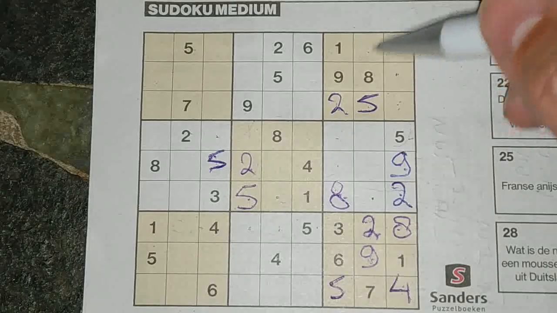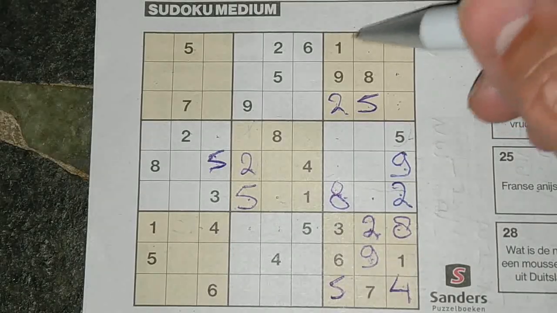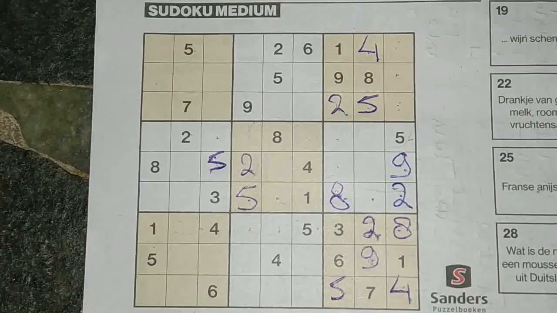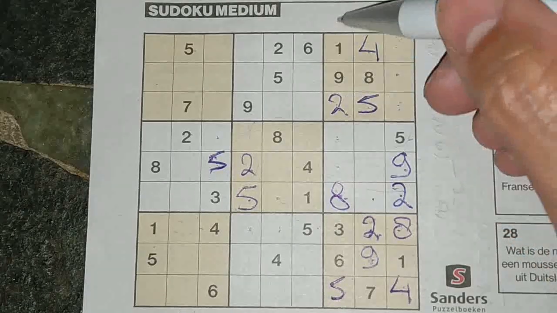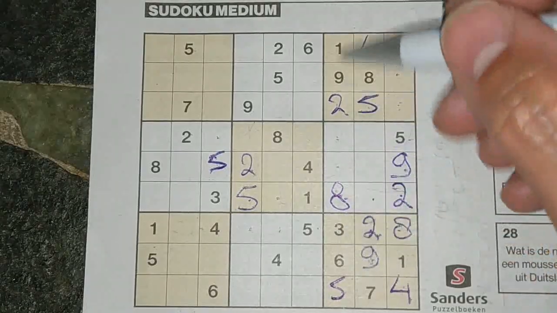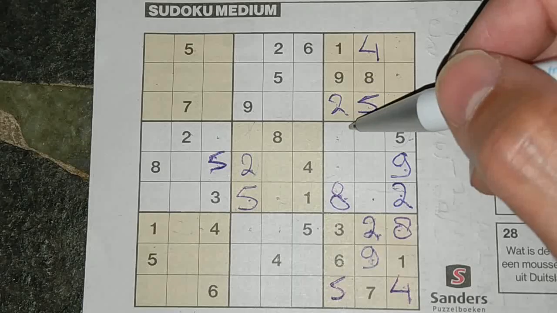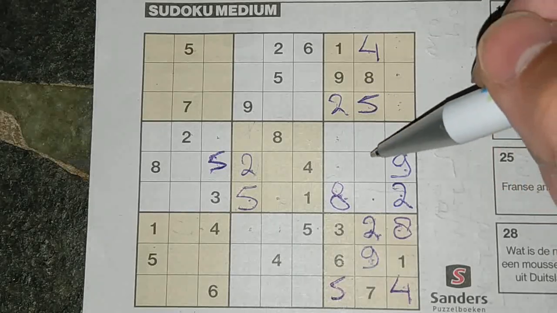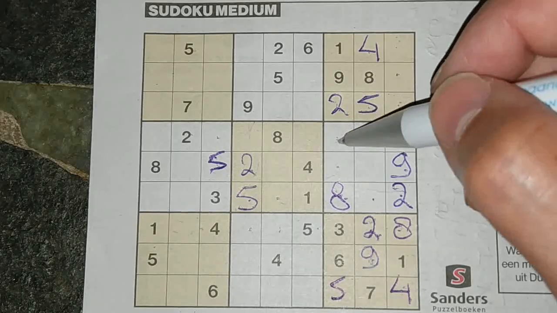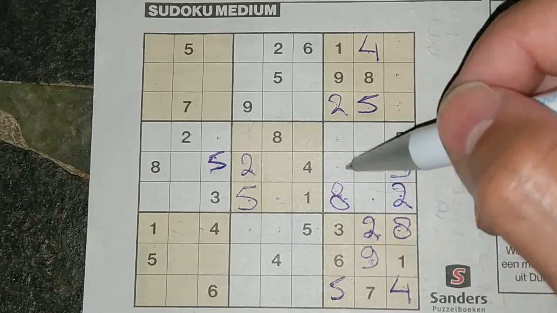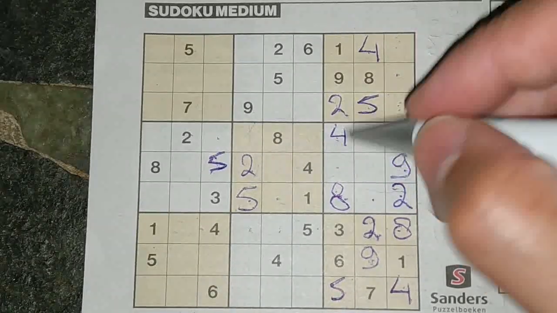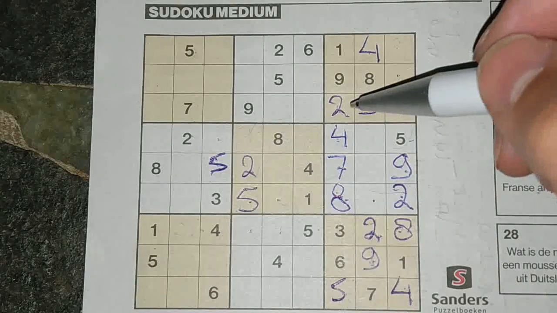And 1 box is left. That is number 4. 4 is left. Here, the 2 numbers left for this column are 4 and 7. I see here 4, so no 4 there, so 4 must be here, and the 7 goes there.